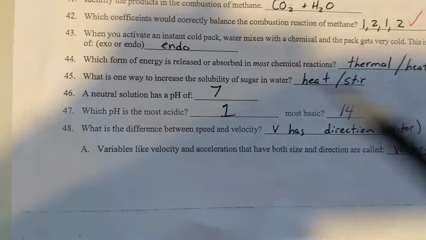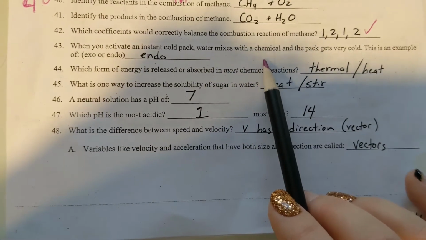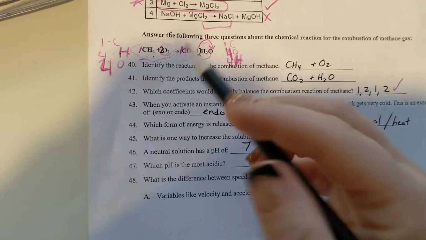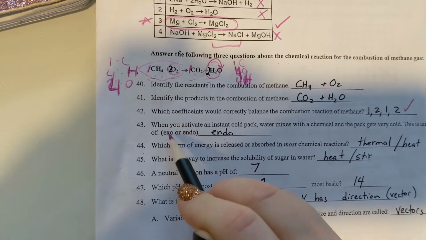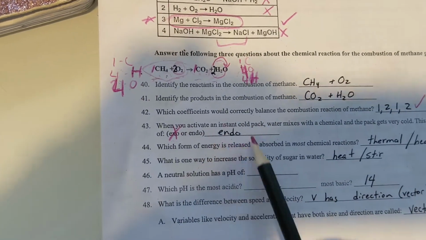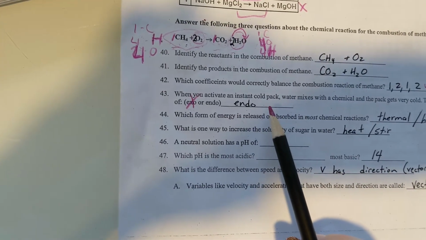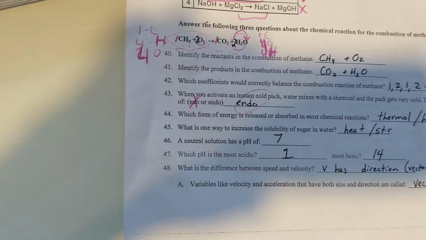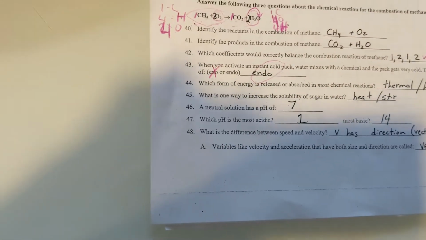Number 43, moving on, is asking us if we activate an instant cold pack. Water mixes with a chemical inside the pack and it gets very cold. The prefix exo means out, as you may remember, like an exoskeleton. So if the heat were being released and this were heating up, then it would be exo, but that's actually not the right answer for this one. It's endothermic. Endo means inside, like an endoskeleton on the inside. So because the heat is going in or being absorbed and it's getting cold, that's an endothermic reaction. The form of energy that's usually released is heat.